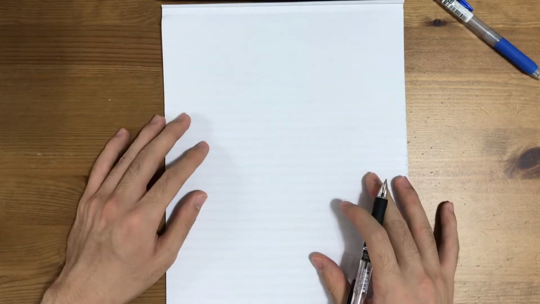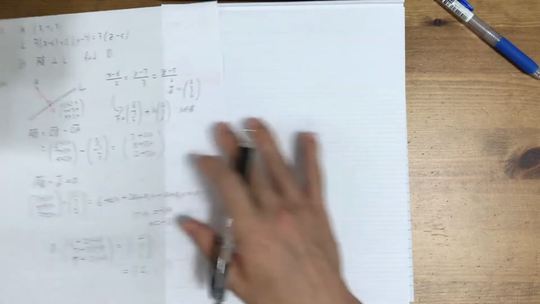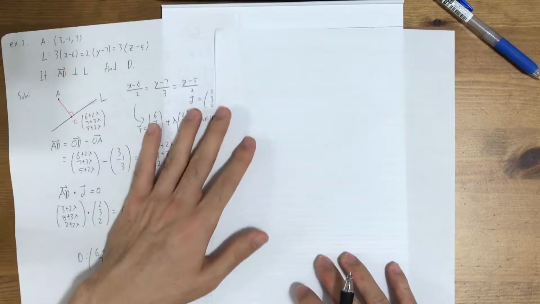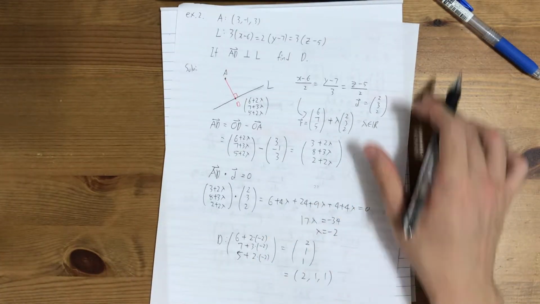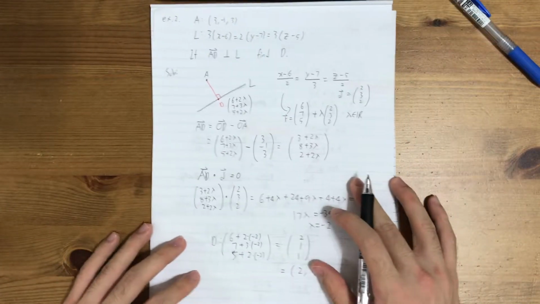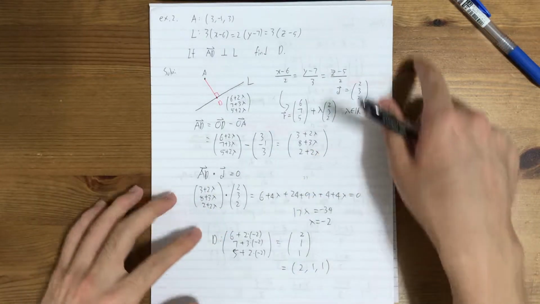So let's see one last example, which is not that hard. It's basically almost the same example as this, but just in different wording. Actually, I'll just write it right here on the same paper so that it's going to be easier for you to look at the notes.